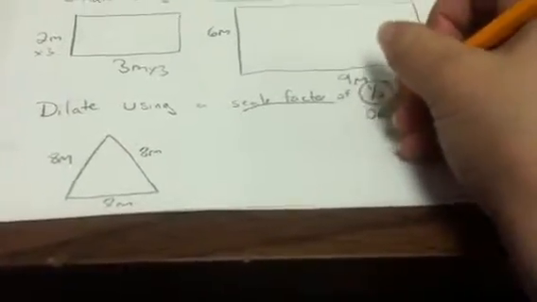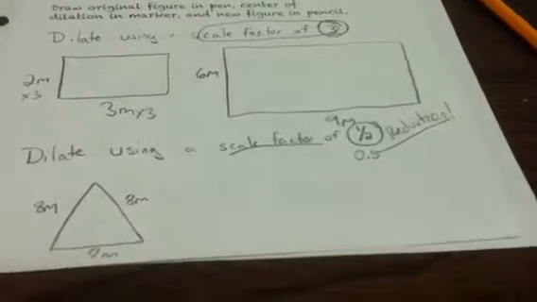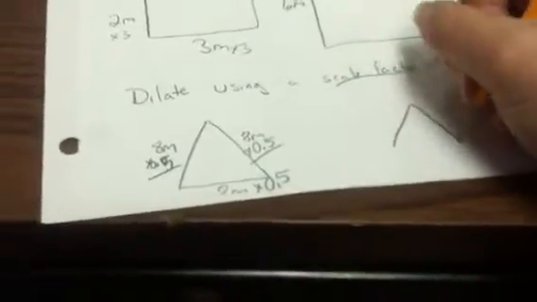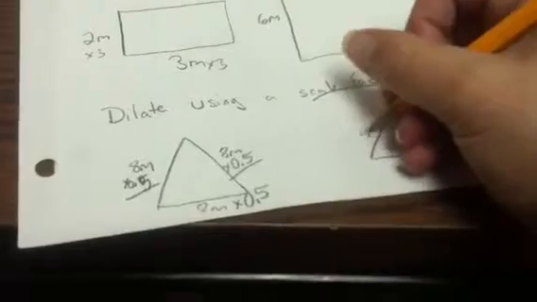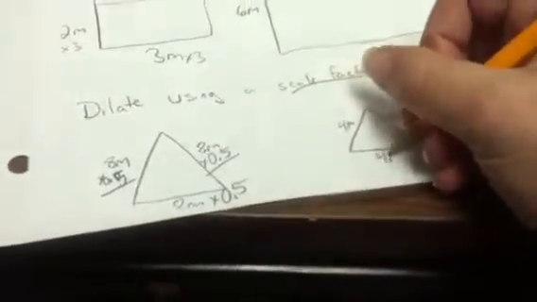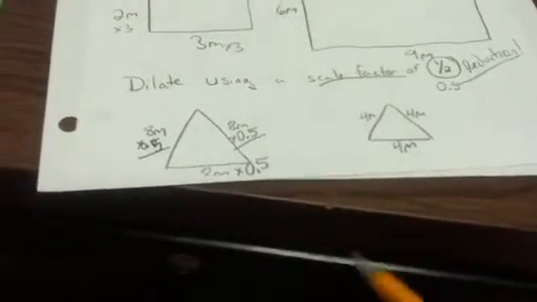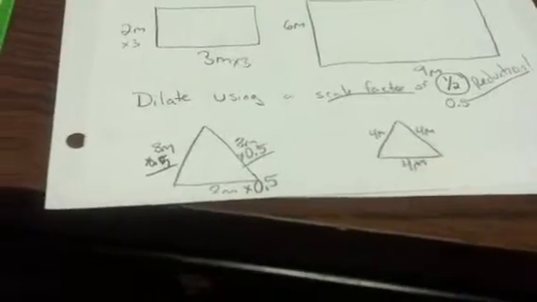So remember, scale factor just means to multiply. Well, if I don't want to multiply by a half, what could I use instead? Well, I could use 0.5 or 5/10. So I'm going to take each one of these numbers and multiply them by 0.5. And I get a new equilateral triangle of 4 meters by 4 meters by 4 meters. So I have now dilated it down to a smaller, reduced figure of 4 by 4 by 4.